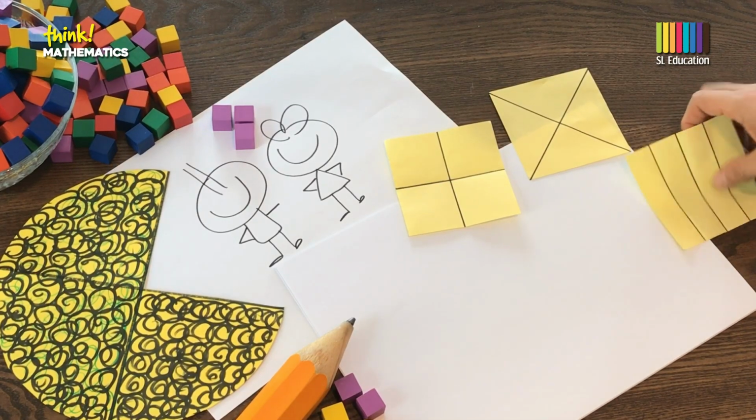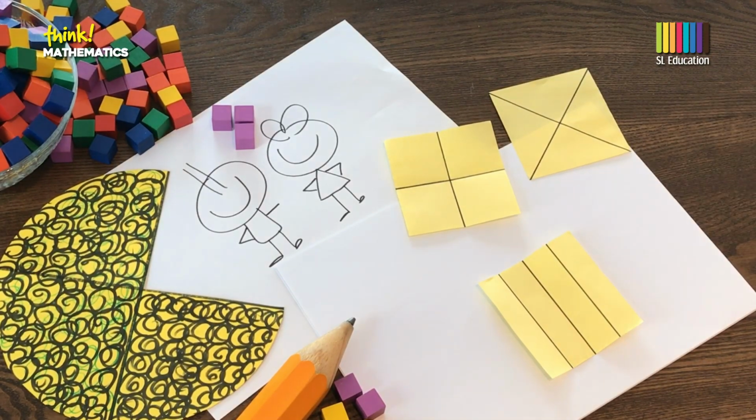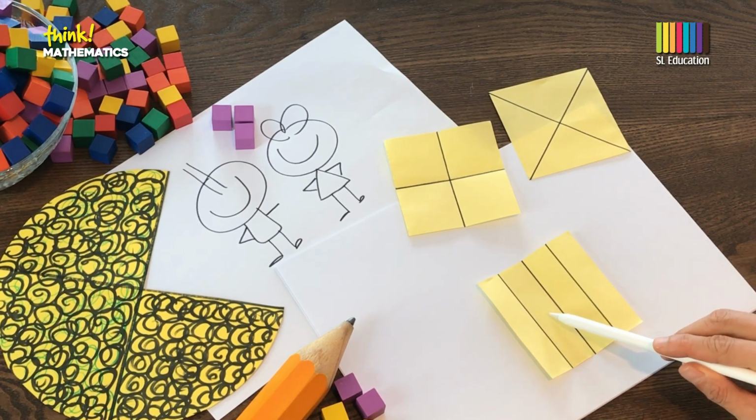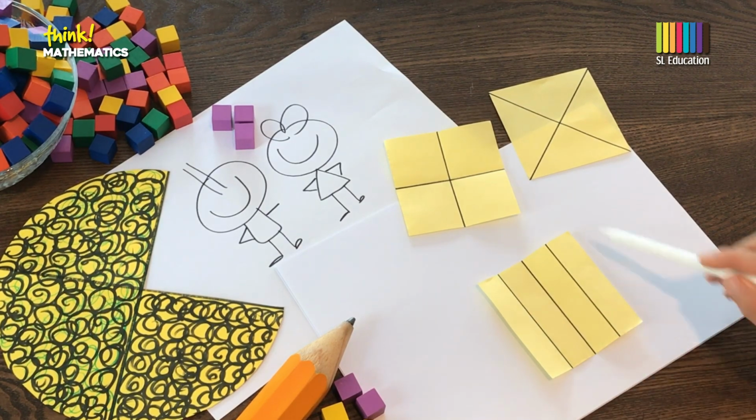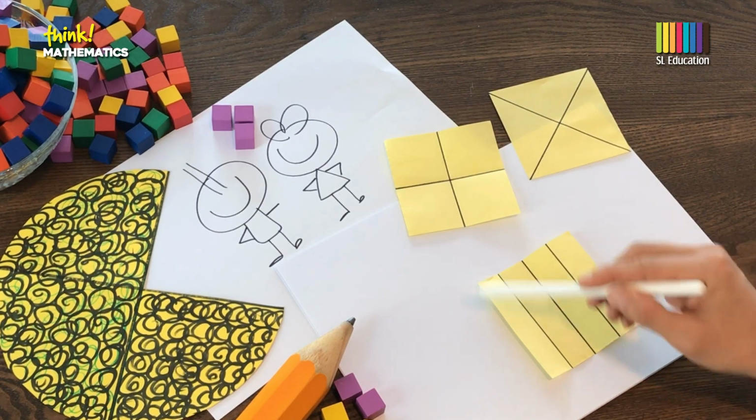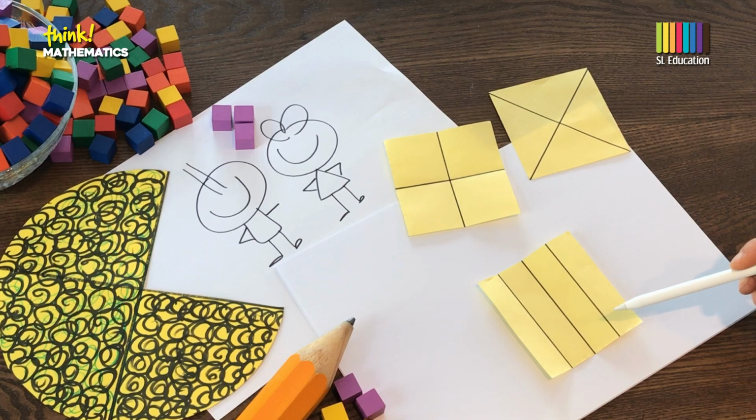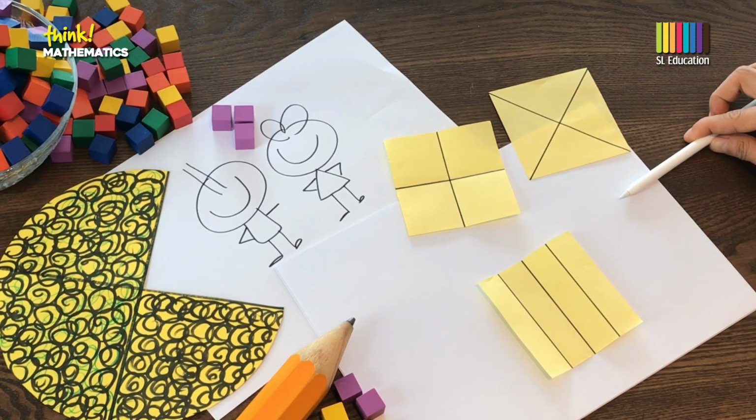Method 1. This is the whole cake, and those are 3/4 of the whole cake. How can 3/4 of a cake be shared equally between two friends? That's not too difficult, is it?